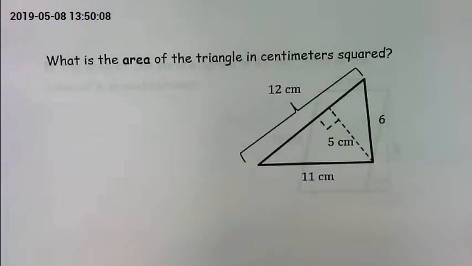So again, we're not doing any notes this time because you've already taken notes on area plenty of times. There's also the thing posted online. So again, the notes for area would just be the formulas. You got to memorize the formulas.